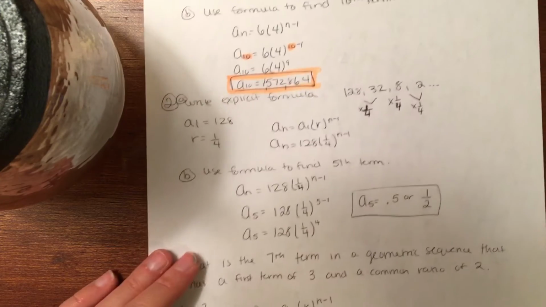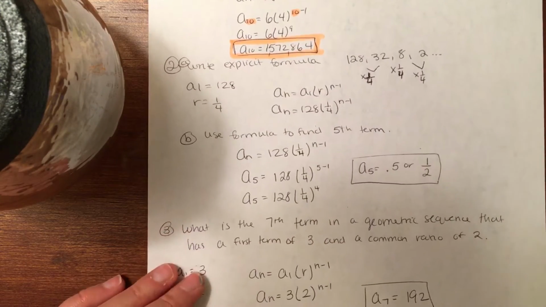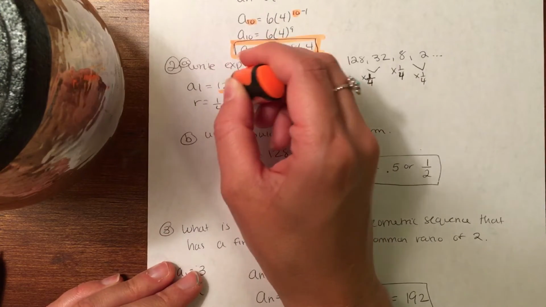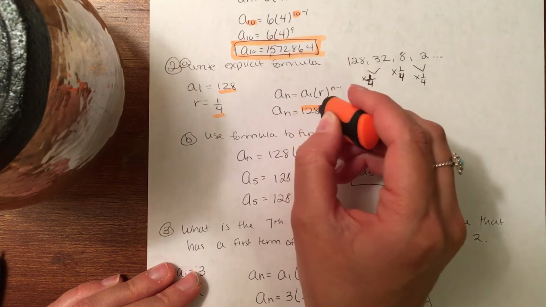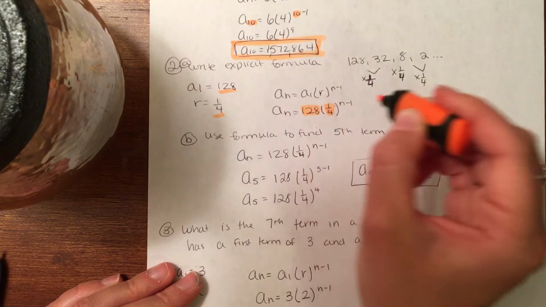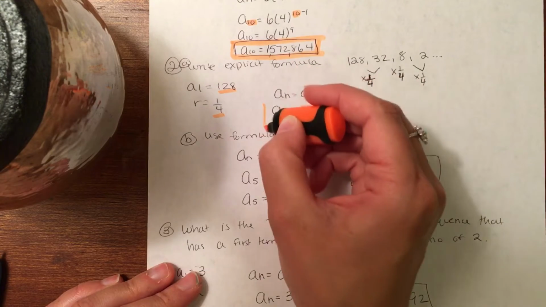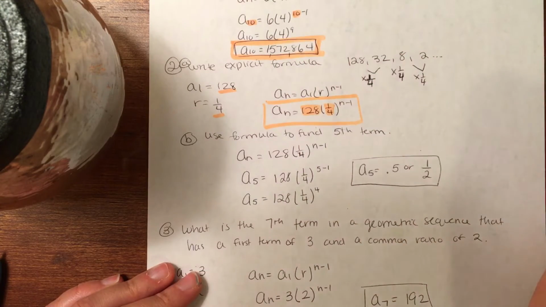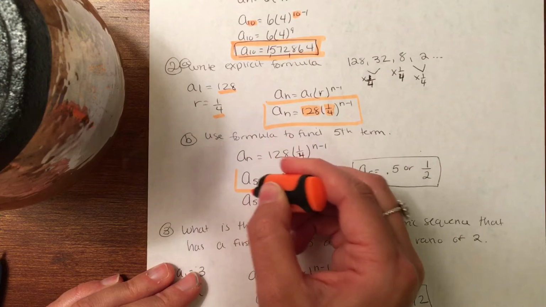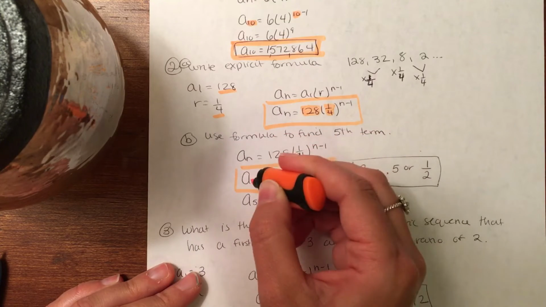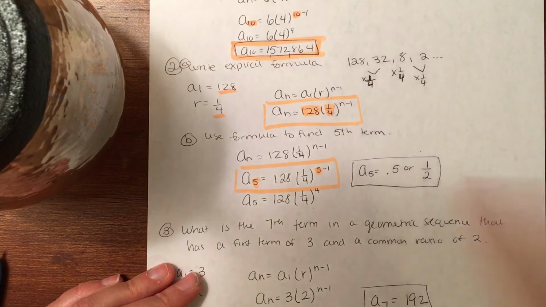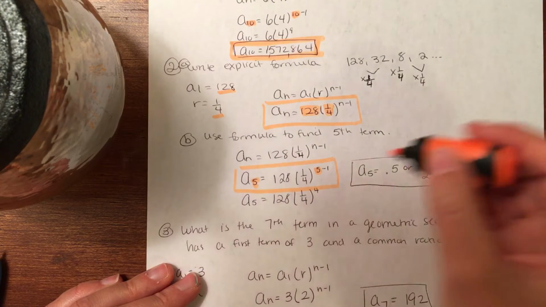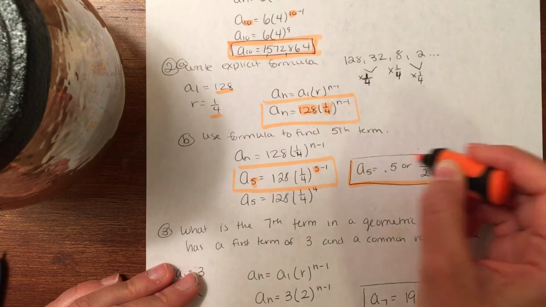All right, for question 2, your A1 was 128 and your common ratio was 1/4. I should see the 128 in the first spot and the 1/4 in the second spot for your formula. So this should be your formula right here. And then you go ahead and use that formula down here to find the 5th term. So you just plug in A of 5 and then the 5 should be right there. When you go ahead and plug that into your calculator, you would have gotten 0.5 or 1/2.